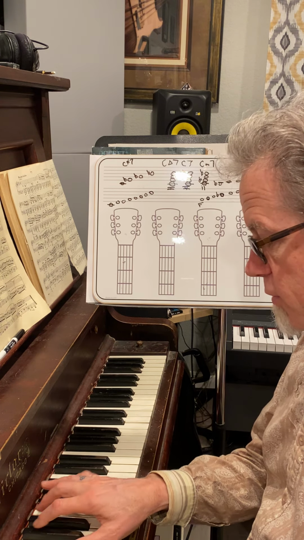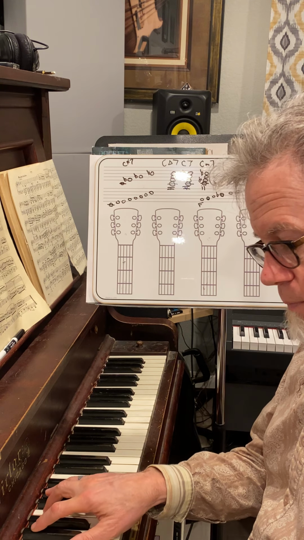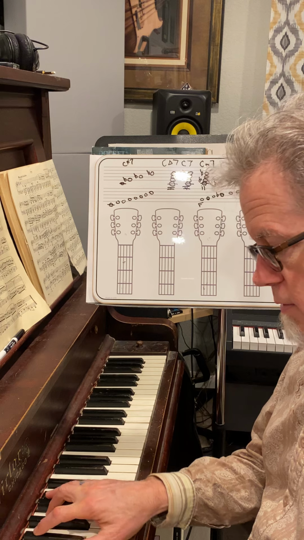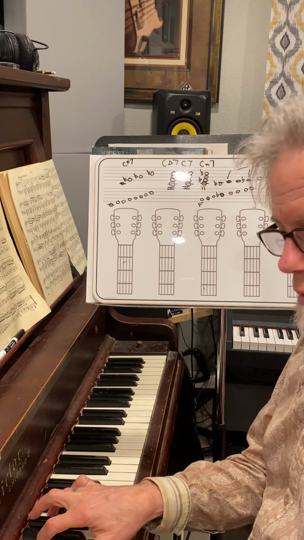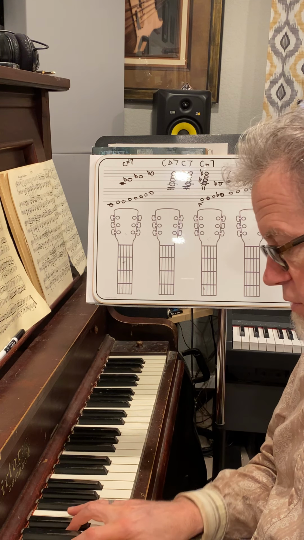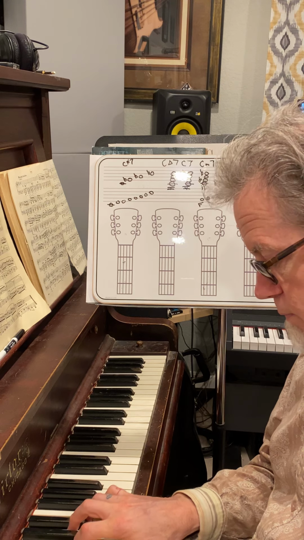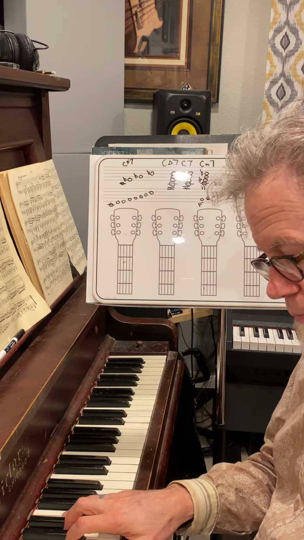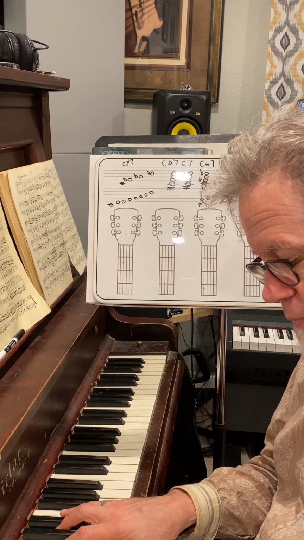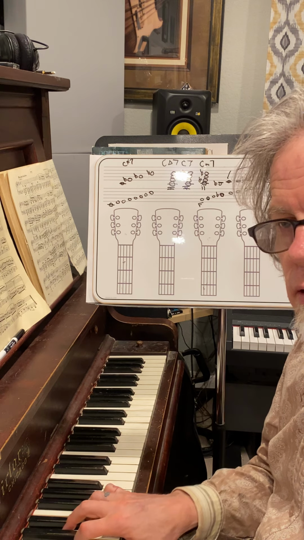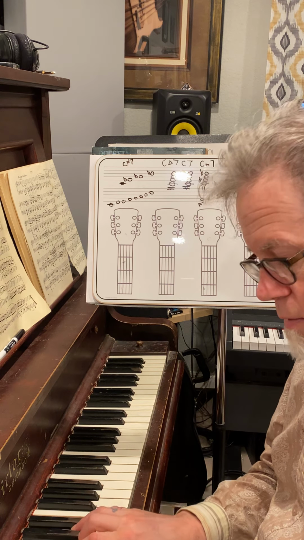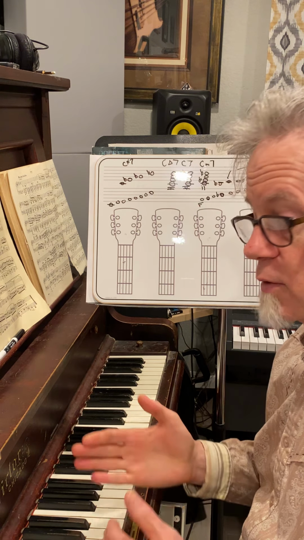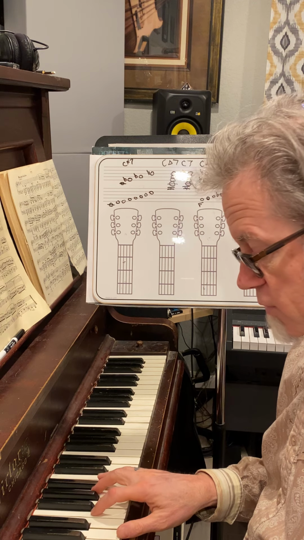And now B flat's going to be the 2. That's one way songs can move between keys, just by changing this 2-5-1 thing.